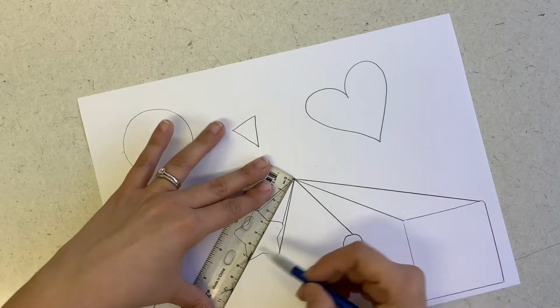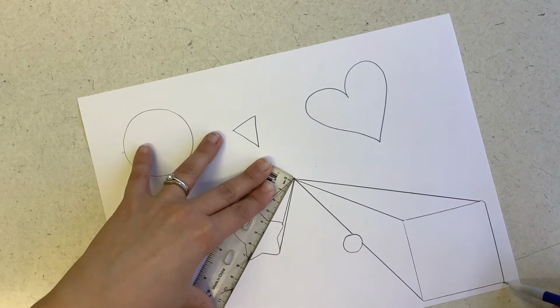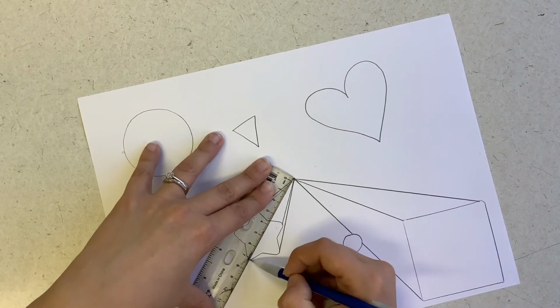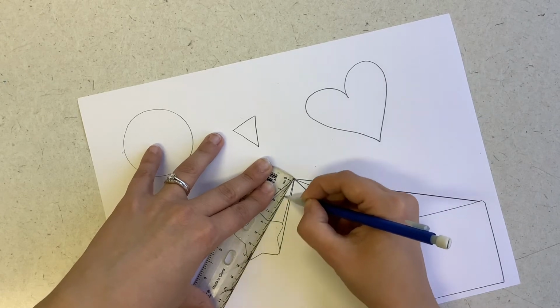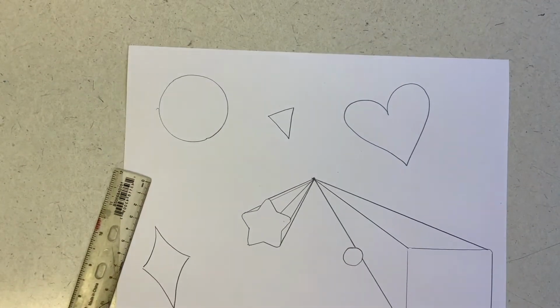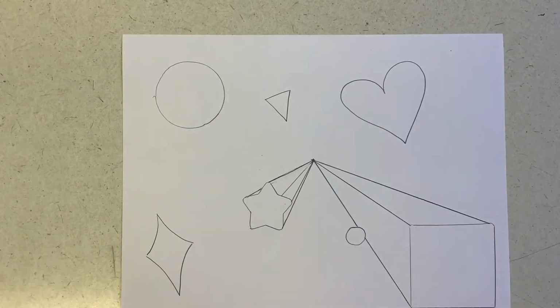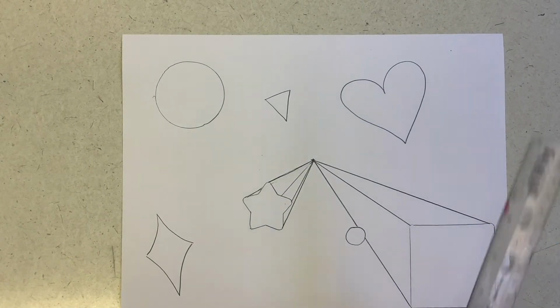Now for this point, again, same thing like with my square, I could go through it, but I'm just gonna kind of hop over and make it kind of come down like that for my star. Okay, and then I wanna continue this for the rest of my shapes.